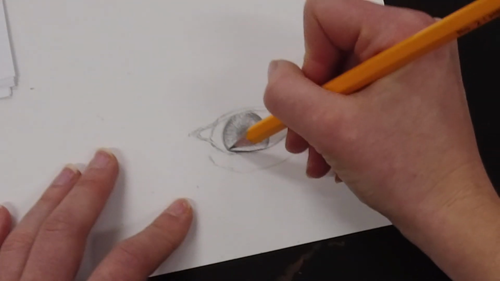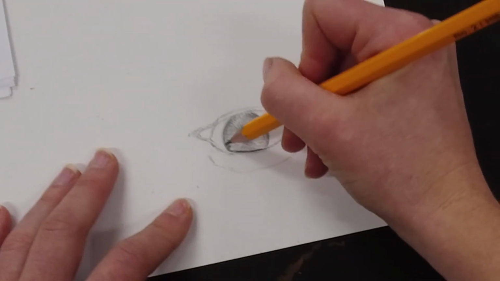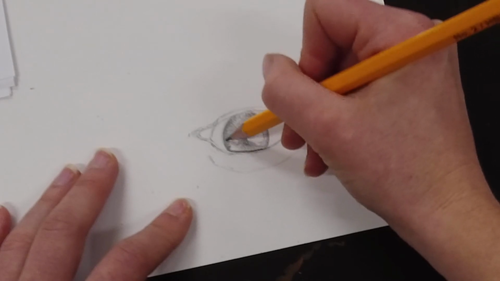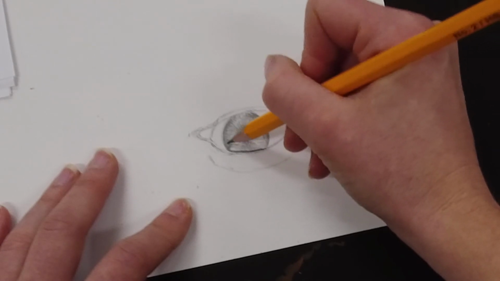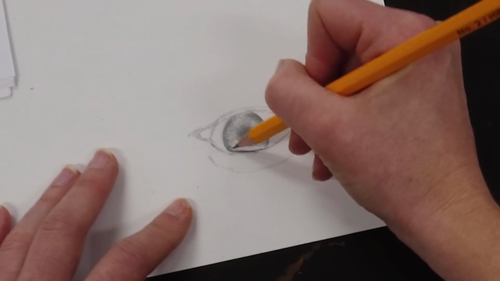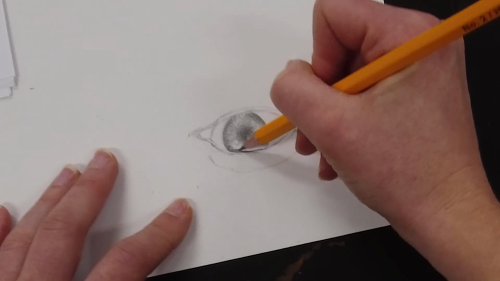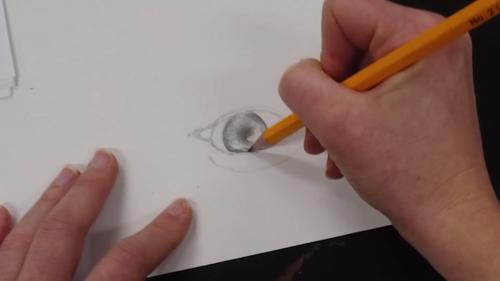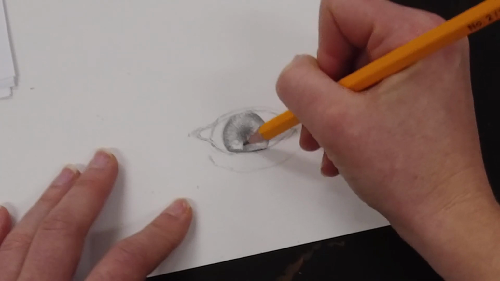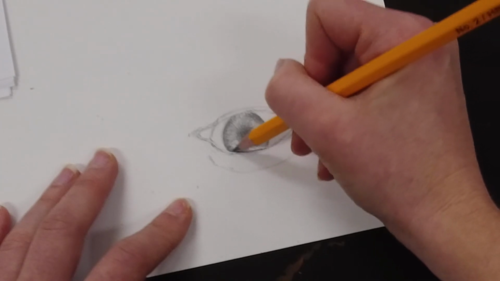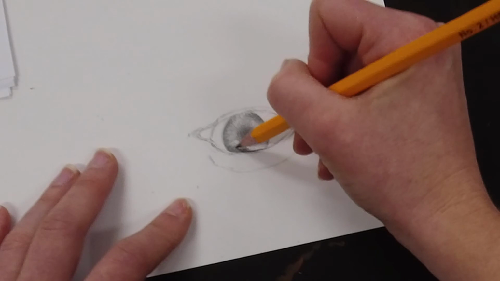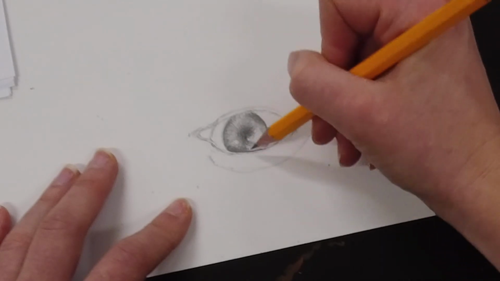Again, feel free to turn the page however often you need. I find that turning the page helps, not only because it allows me to hold my pencil in a more effective way, but sometimes when we work on something upside down, we tend to look at it more in terms of value than thinking about what it actually is that we're drawing.